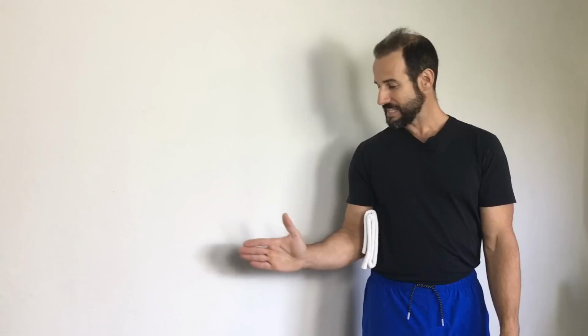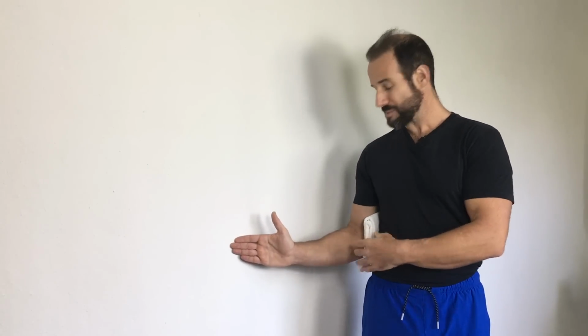Now I'm going to go 30 to 45 degrees away from the wall. Now I'm coming deep into external rotation. Elbow stays pressed firmly into that towel. And again, I'm trying to push outward like this, strengthening a different portion, the end range of external rotation. This puts that infraspinatus in the most shortened, contracted position. And we're just making sure that we're strong across that entire range of motion.